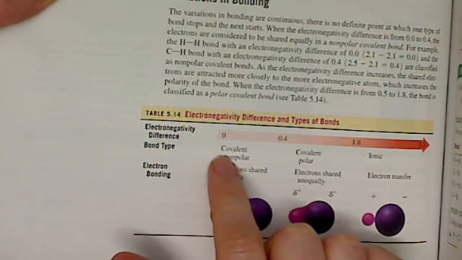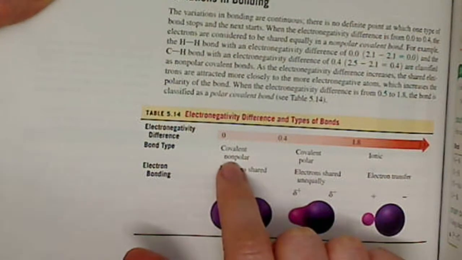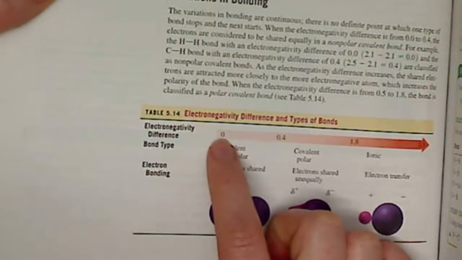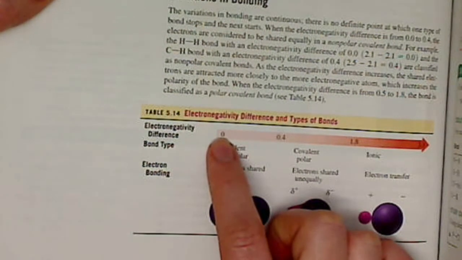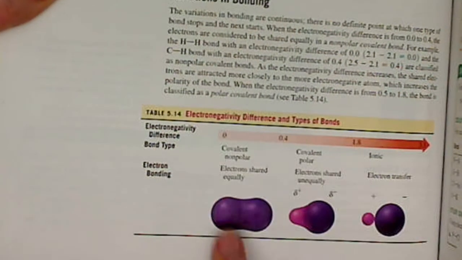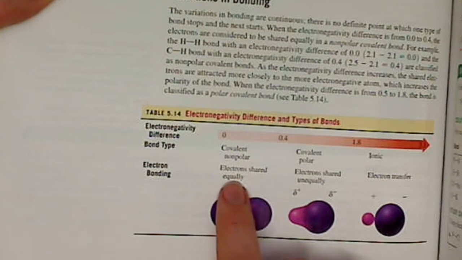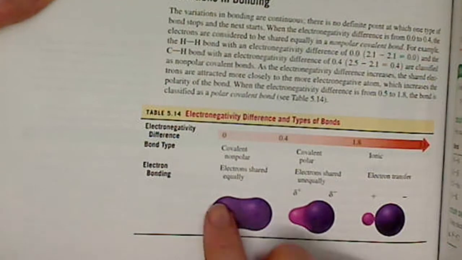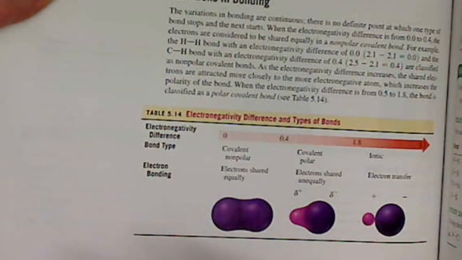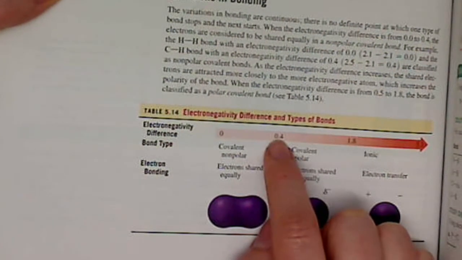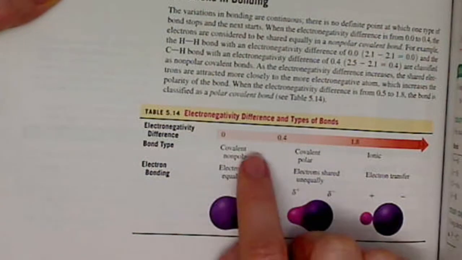0 would be a covalent or a nonpolar covalent bond. And anytime that you have this 0, typically it's going to be between two elements of the exact same electronegativity. So electrons are shared equally. It's an equal tug-of-war. No one is winning, so it looks kind of like that. There's no hoarding of electrons from one atom to the other. Your book gives this value of 0.4 difference in electronegativity.